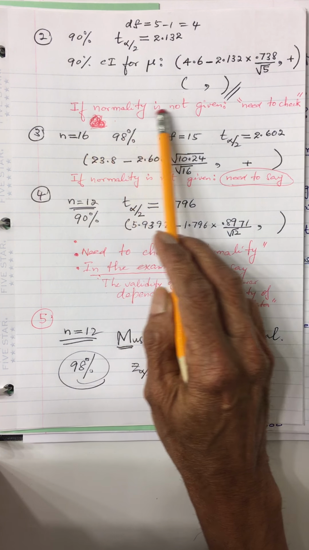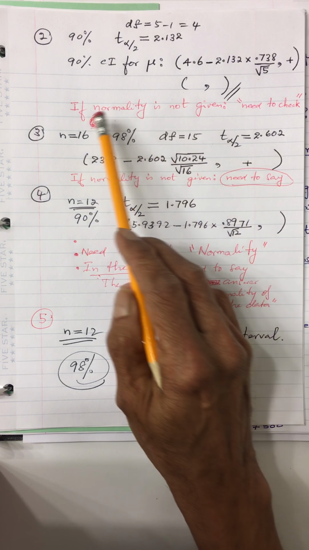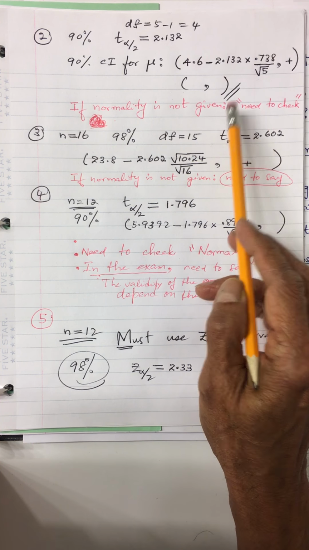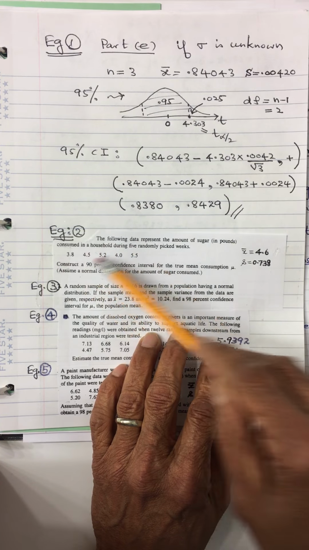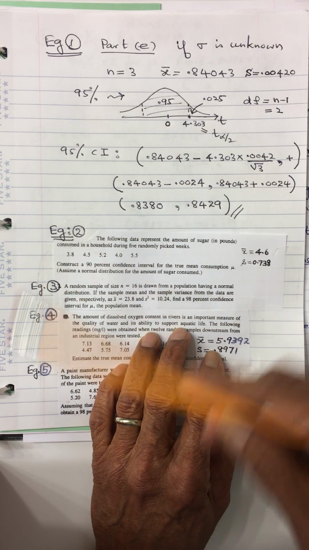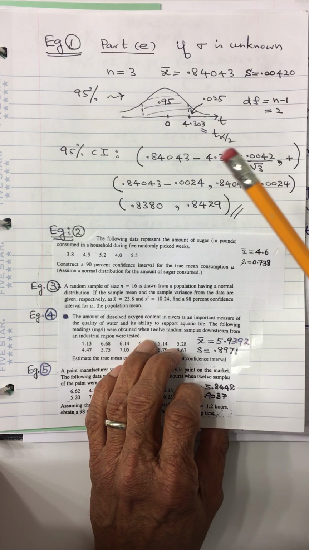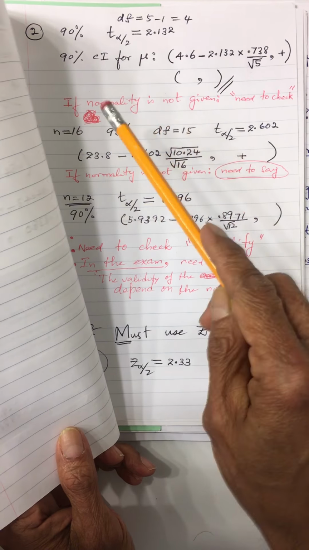So as I said before, if normality is not given, you actually need to check it, if you have the values. But in the exam, of course, you cannot check it because you cannot check that normal quantile plot. So then you just say that the answer depends on that assumption.